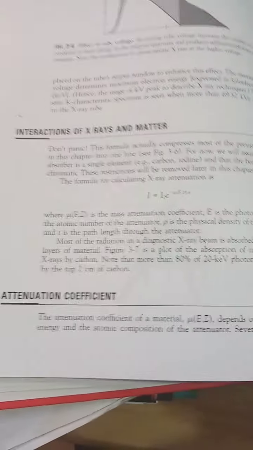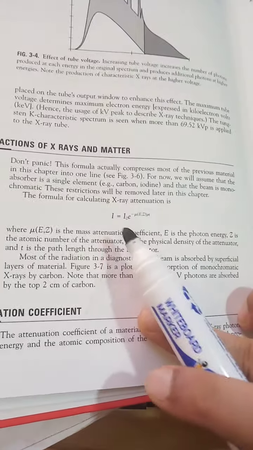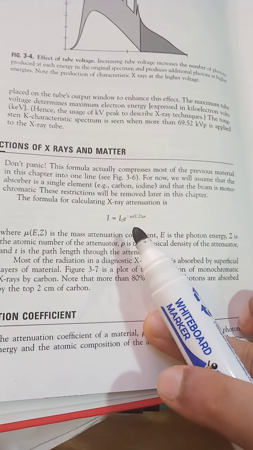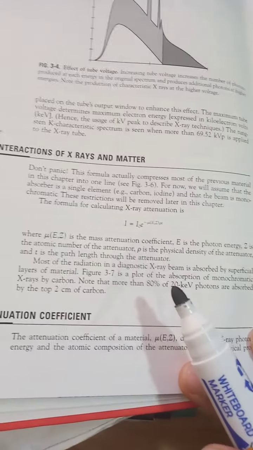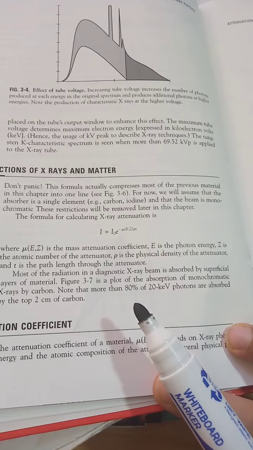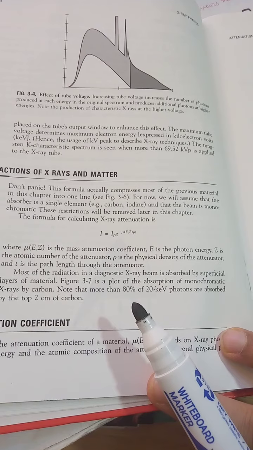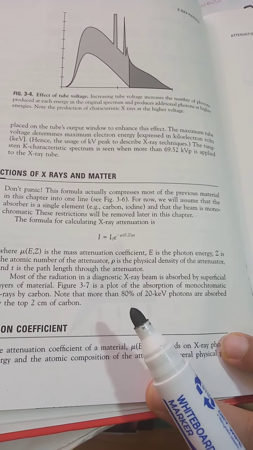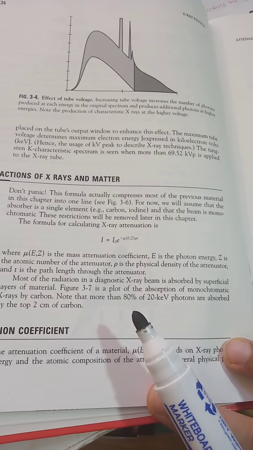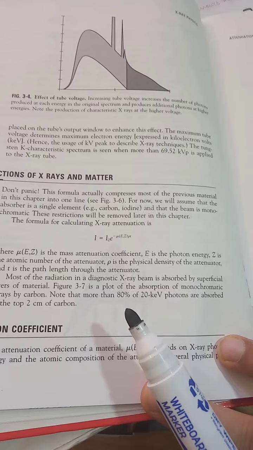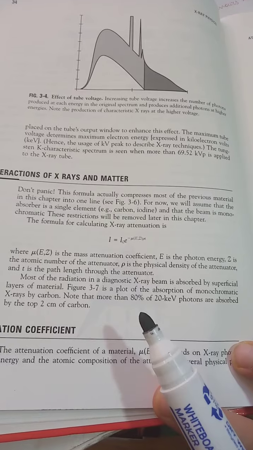And then we talk about the interaction of X-rays and matter. This formula, I equals I naught times e to the minus mu rho t, actually compresses most of the previous material in the chapter into one line. For now, we'll assume the absorber is a single element, carbon or iodine, and that the beam is monochromatic. We have to assume that, although it's not the case.